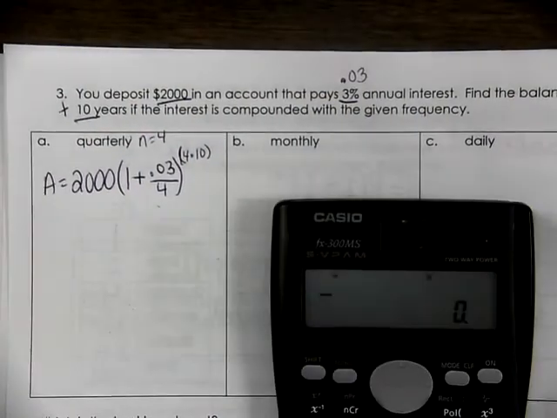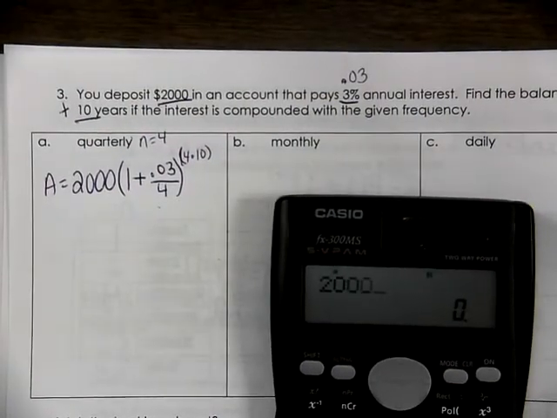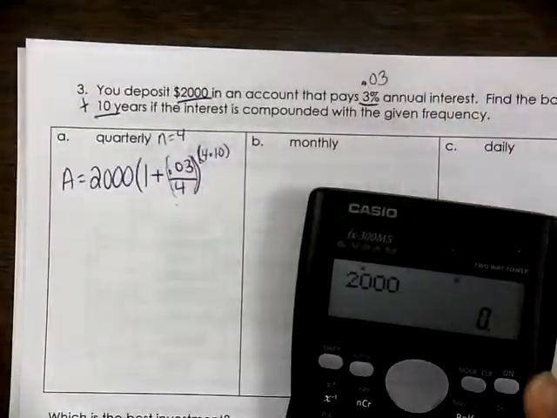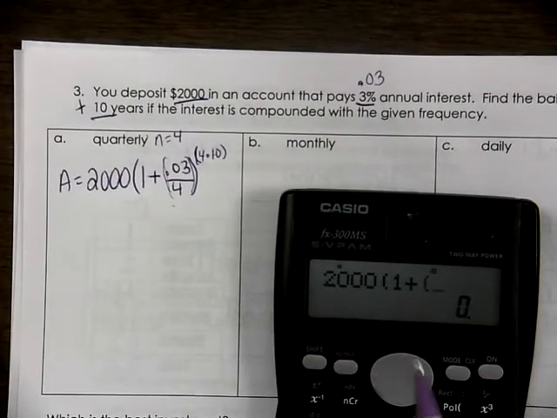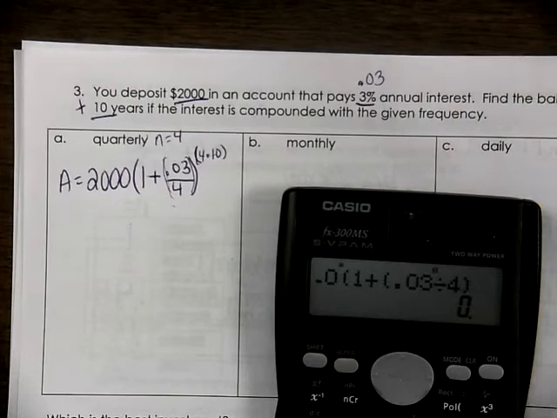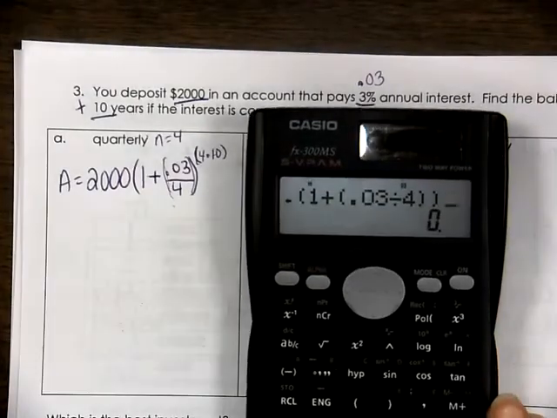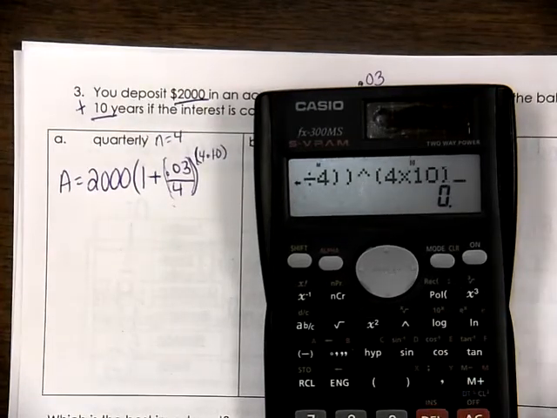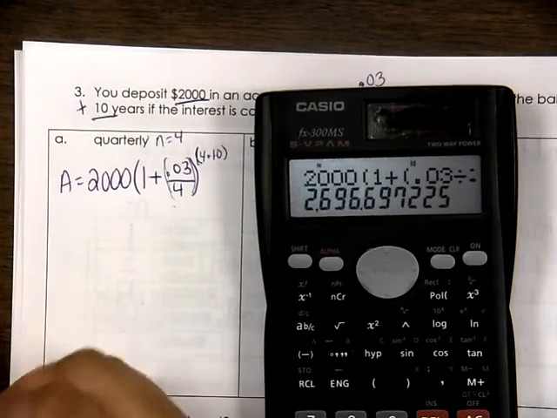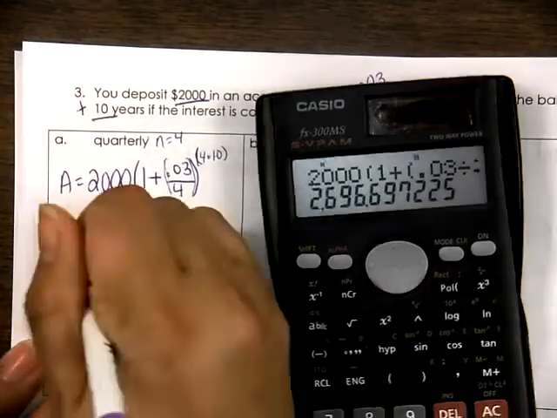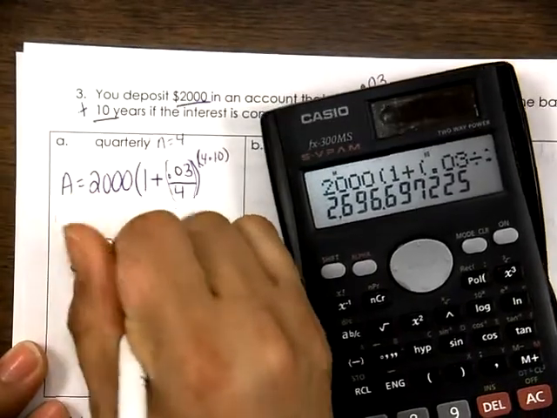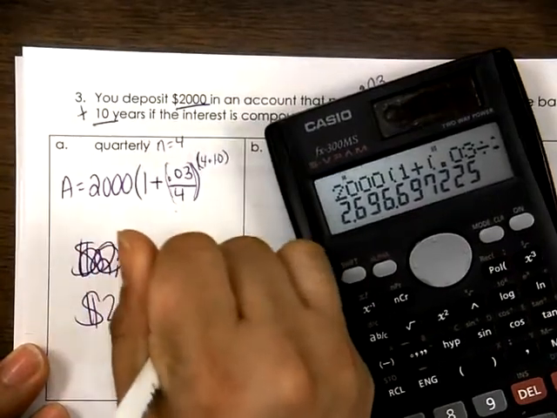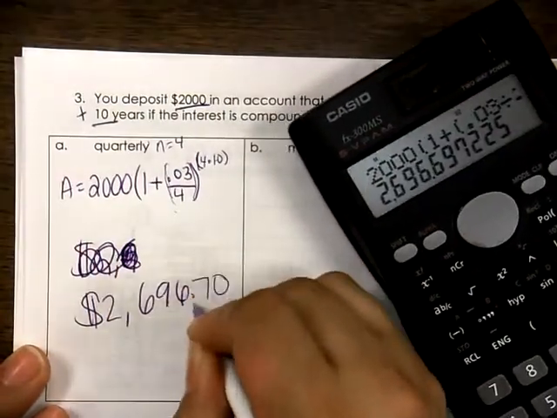But grab a calculator. Again, if you're using a scientific calculator, you need parentheses around the fraction, right here, its own parentheses, and then like I have it for the exponent as well. So 1 plus parentheses 0.03 divided by 4. Close both parentheses there. And then we have raise it to the exponent for 4 times 10, or you could have just written 40. And this comes out to 2,696. So don't forget dollar signs for your units. Oops, I'm sorry, let me write that again. $2,696.70 when you round that up.